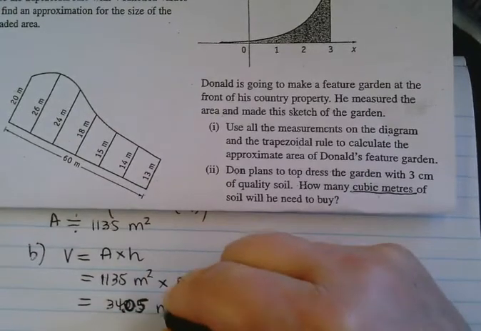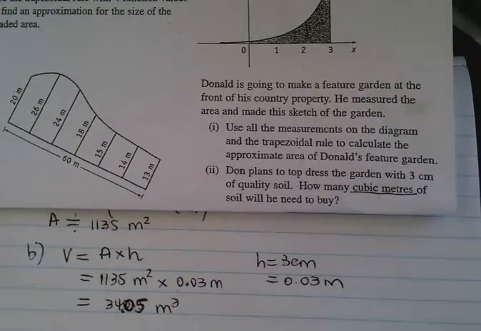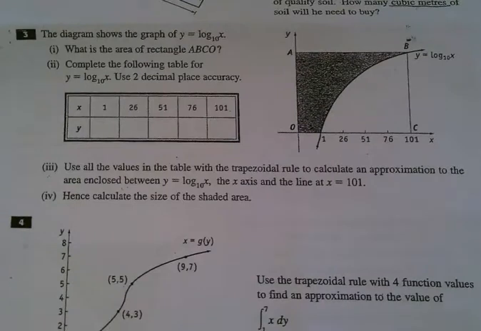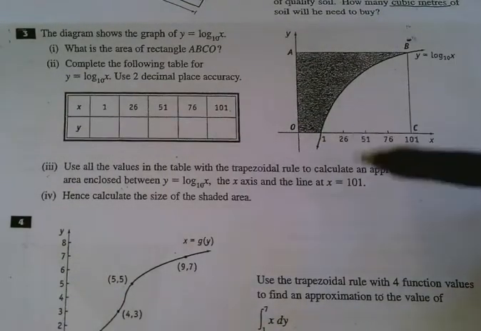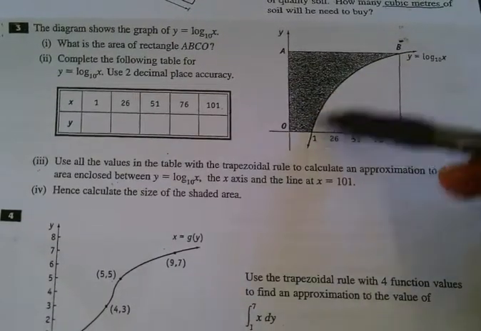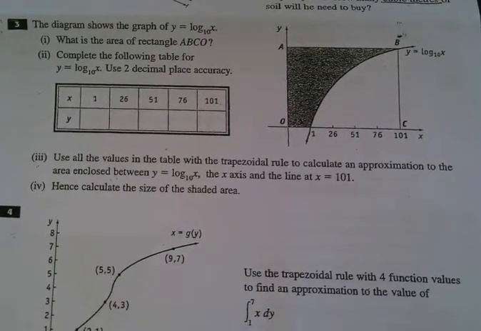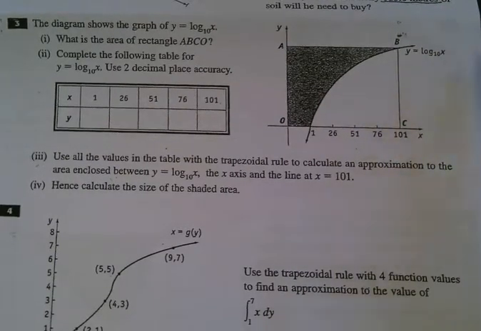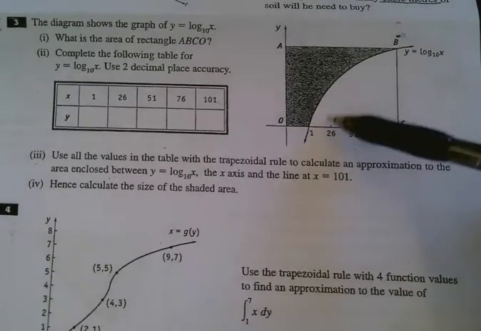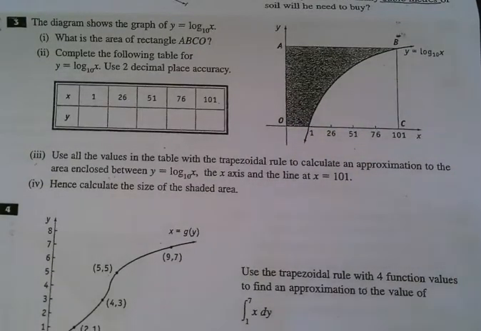34.05 meters cubed. It's 1135 times 0.03. And girls, you know when I spoke, when you integrate, are you finding the area? If I integrate this, remember trapezoidal rule and Simpson's rule, we use them when we can't integrate the function. We don't know, for example, how to integrate log to the base 10 of x. So to approximate the area, you have to use Simpson's or trapezoidal rule.